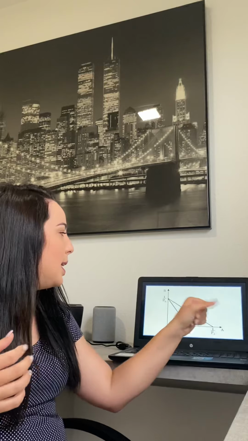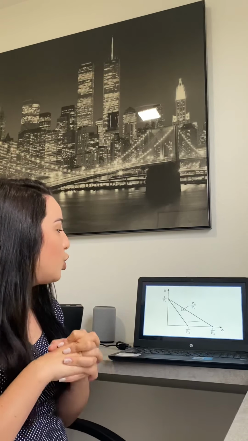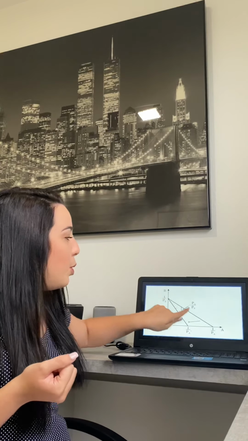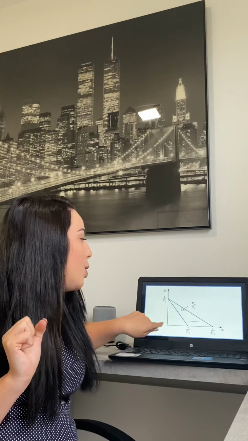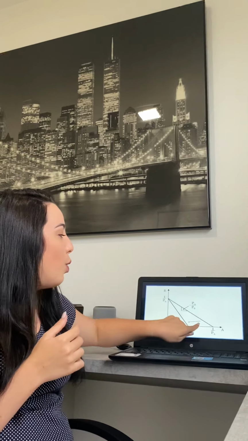But let's see how this graph can change based on the prices of the products and also based on the income. Let's say that the price of product A increases. So if the price of product A increases, the amount the consumer can get decreases. In this case, the budget constraint line will move towards the origin, and it will be a negative impact, because the consumer will be able to afford less of product A with the same income.